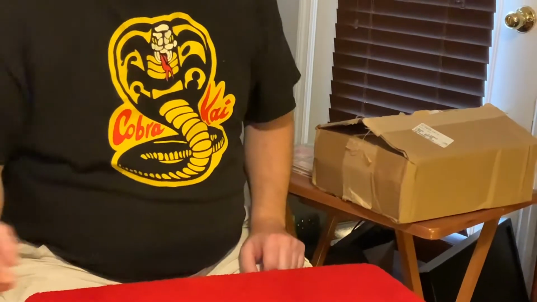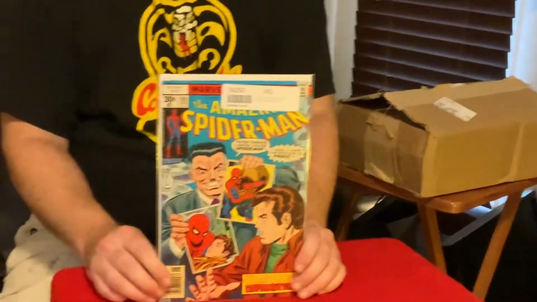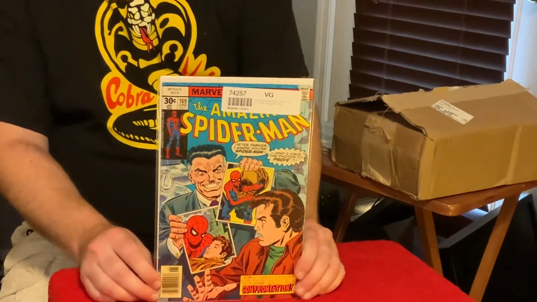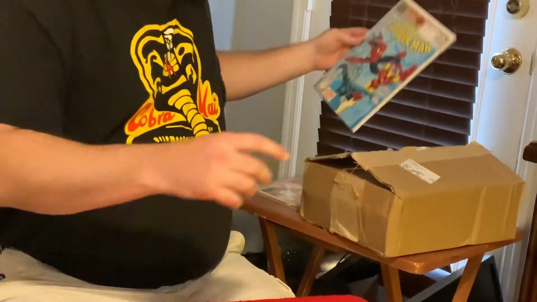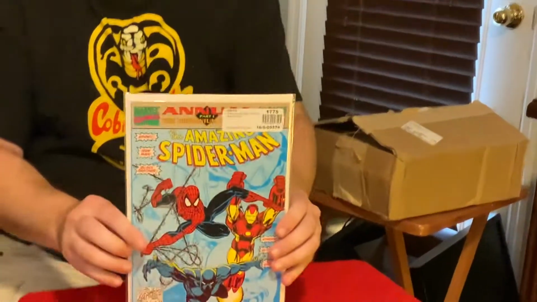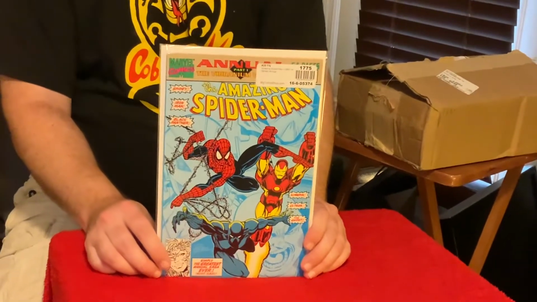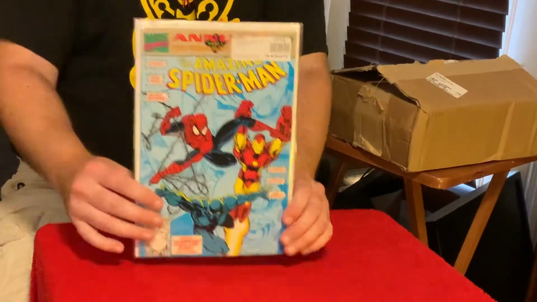Okay, now we're going to move on to some classic Amazing Spider-Man. Amazing Spider-Man number 169. Staying with Amazing Spider-Man, a little bit more recent. Amazing Spider-Man Annual with both Black Panther and Iron Man, issue number 25. I've been working on this run for many years.